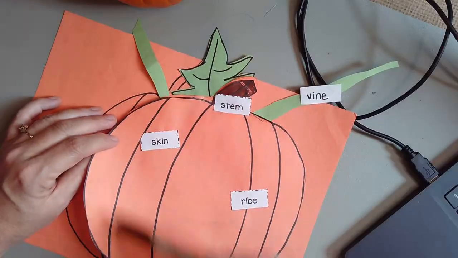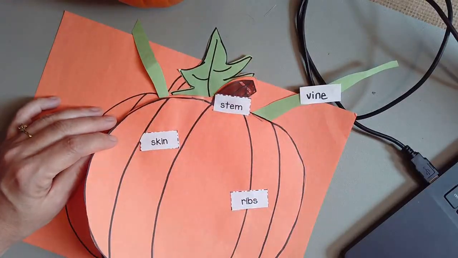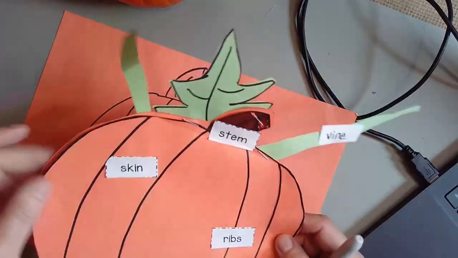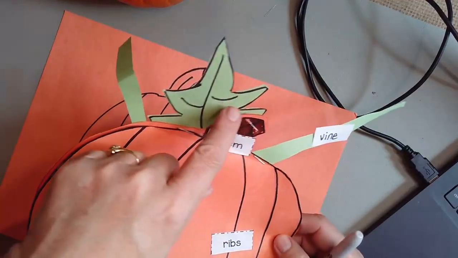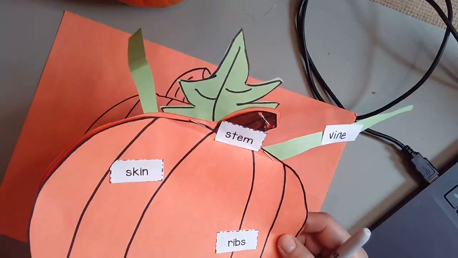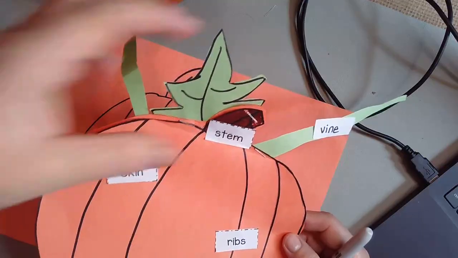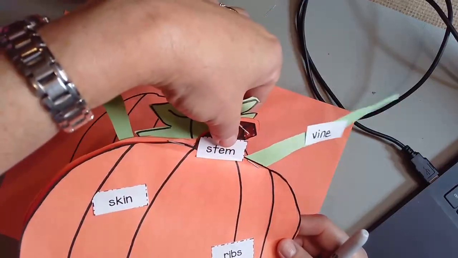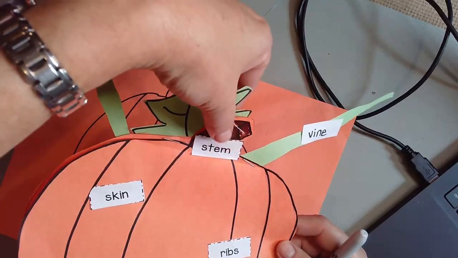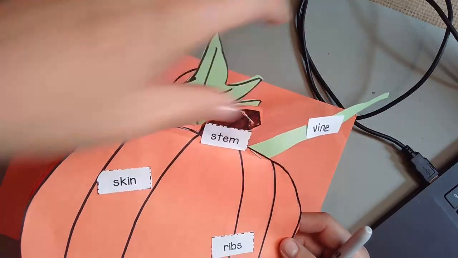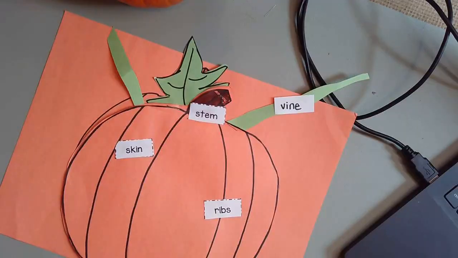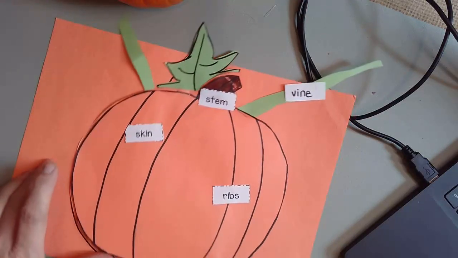I prefer the kids to cut this out themselves. However, you have to be very clear about them not cutting off the stem. Are you still going to have kids that cut off the stem? Yes. But once they do, then go around with your stapler and just staple them together, the ones that do not have their stem cut off. And then it's time to talk about how you're going to label it.